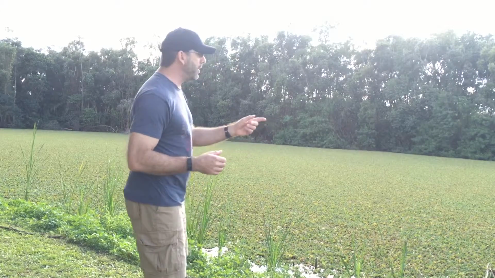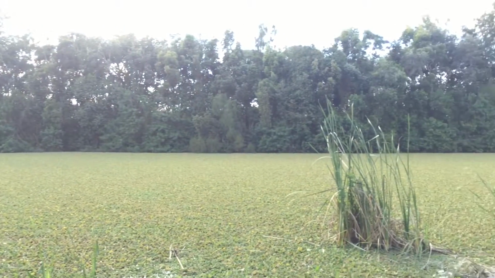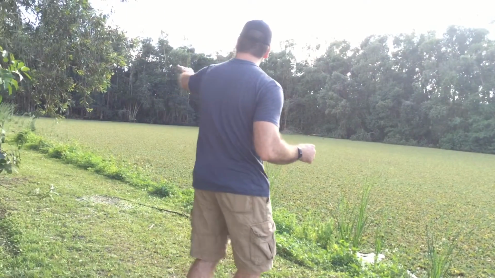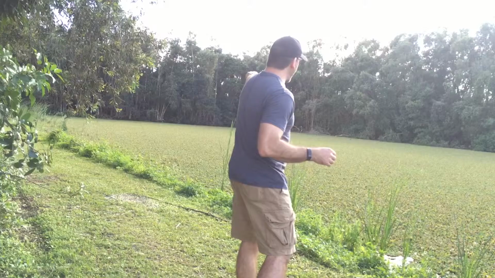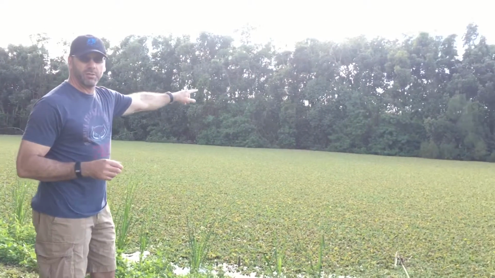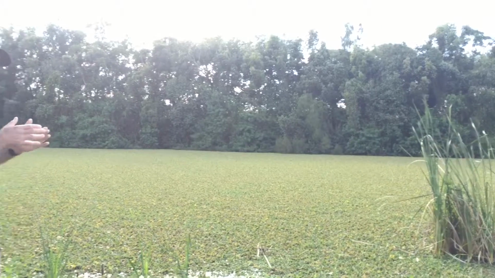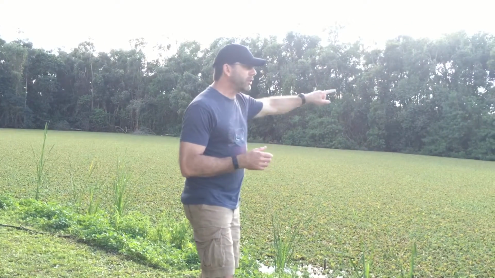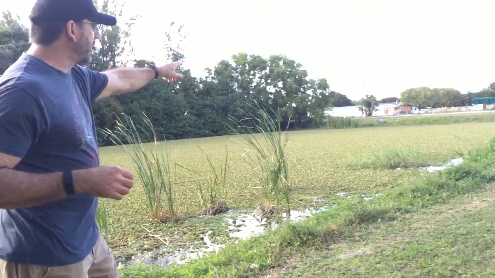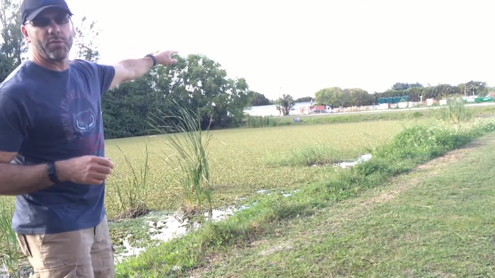Now, if you look behind me, we have a small wetland here, maybe an acre or so. And if you look behind, you'll see the boundary. This polygon is bounded by trees, okay? So we have a definitive border for the polygon. Bounded by trees, over here we have a culvert. The culvert is actually going into the canal over there.